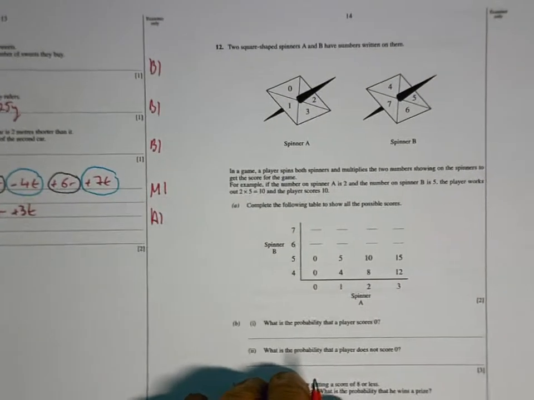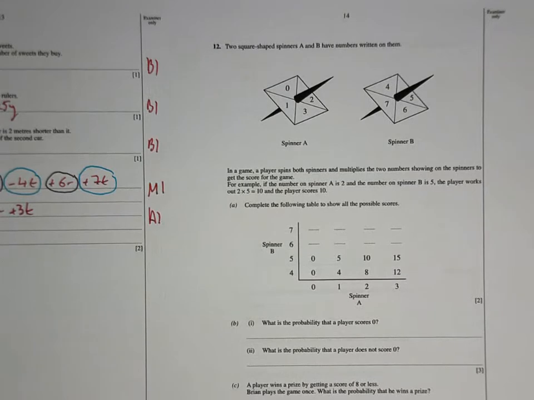2 square-shaped spinners, A and B, have numbers written on them. In a game, a player spins both spinners and multiplies the 2 numbers shown on the spinners to get a score for the game. For example, if the number on spinner A is 2 and the number on spinner B is 5, the player works out 2 times 5, which is 10, and the player scores 10. Complete the following table to show all the possible scores.